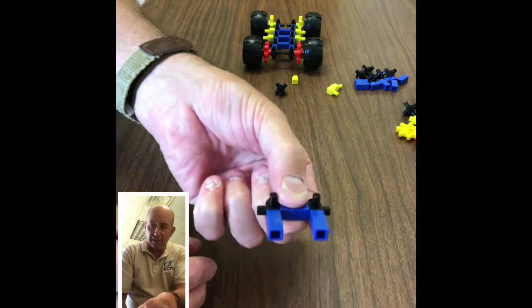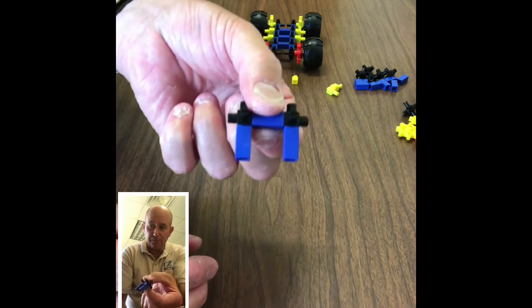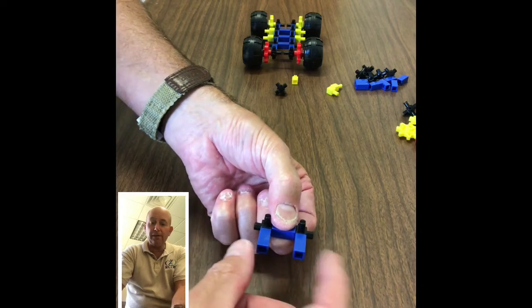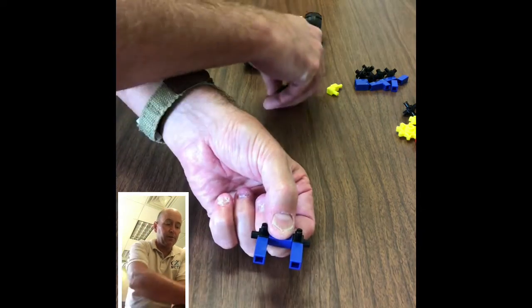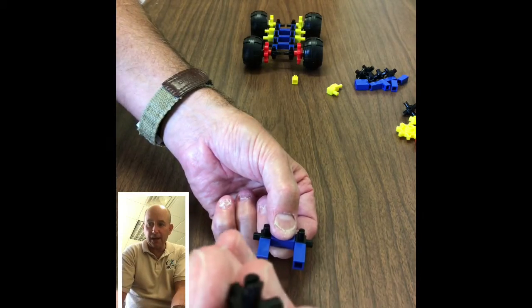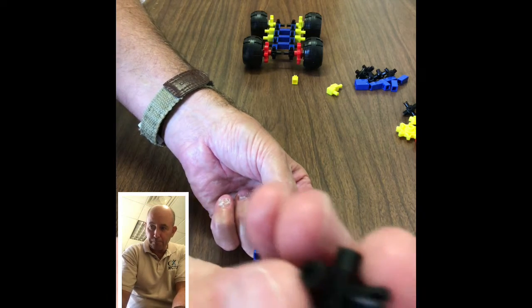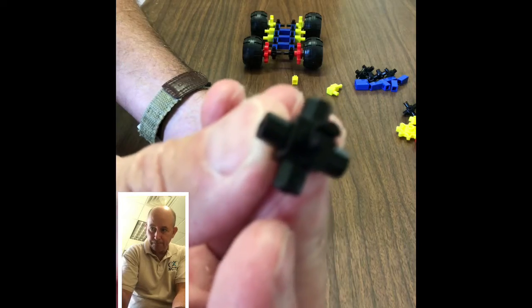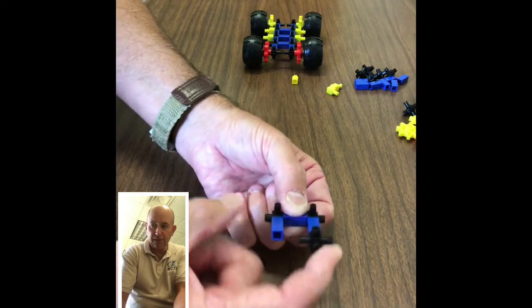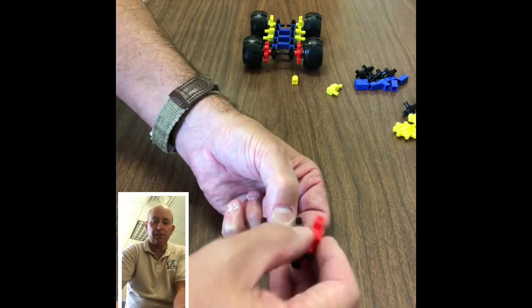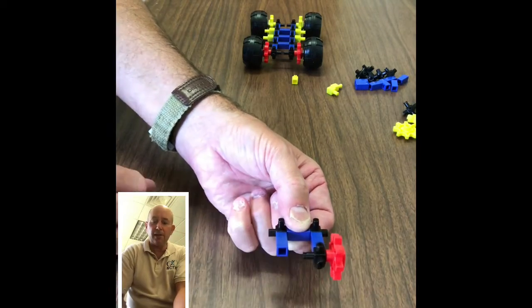So now we have this setup right here. Okay, now our red gears want to go right here, so we're going to take another black axle, but this time we're going to put it so that the split peg is facing out. Okay, that way you can snap this red gear on there like that.